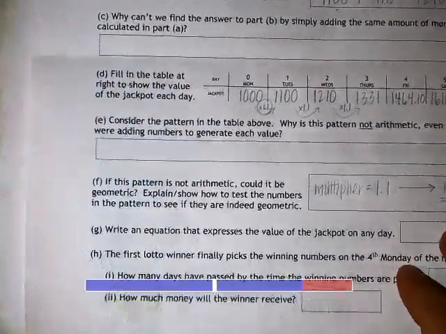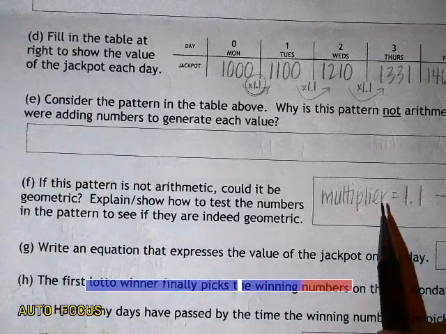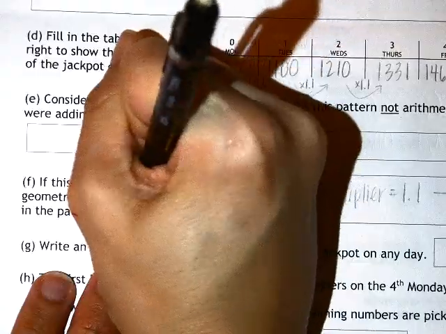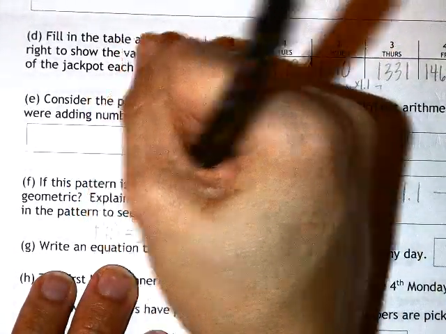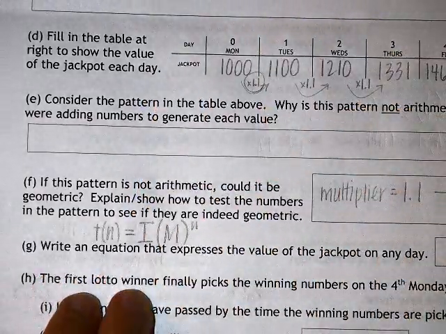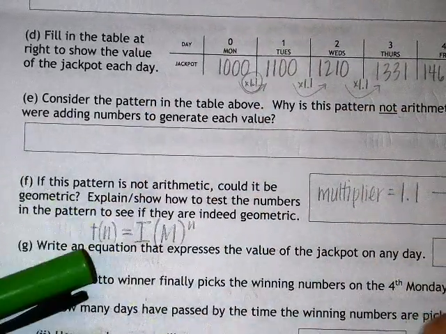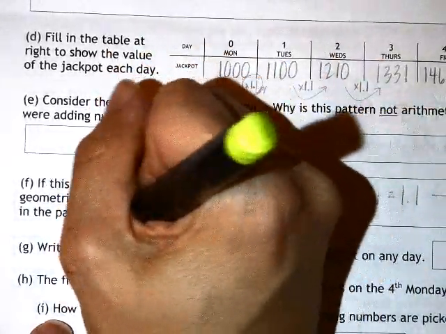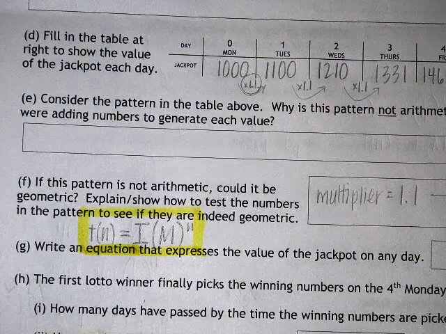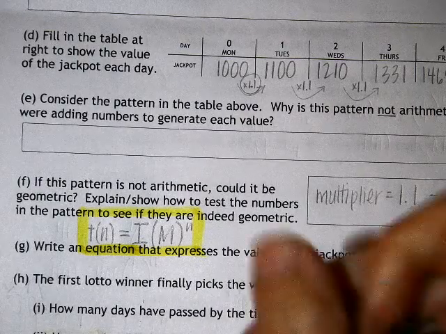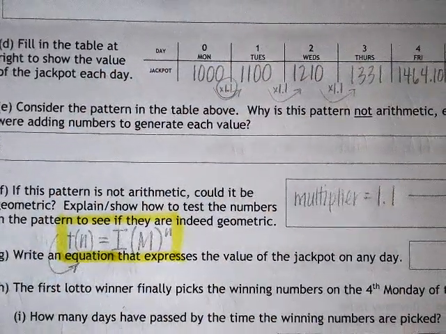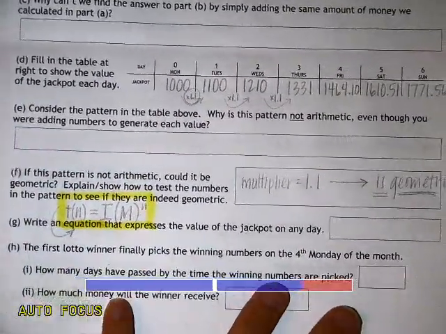An equation for something that has a multiplier or a geometric sequence would be T of n equals the initial value, which I call I, times the multiplier that I call m, to the power of n. That's kind of the general structure for the equation that we need. So I'll sort of highlight this so we can see it. That's the equation structure that I want to use for this specific letter G. So let's think about this. T of n is always T of n. I don't need to change that.